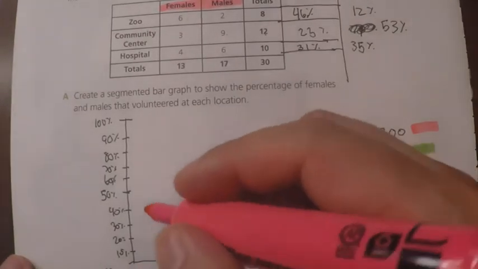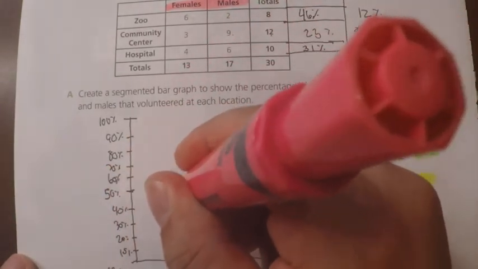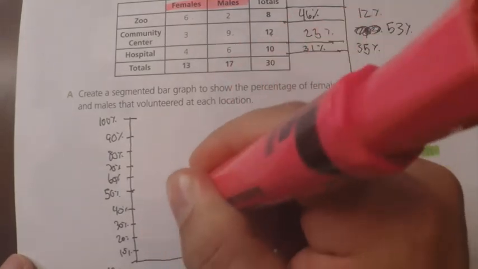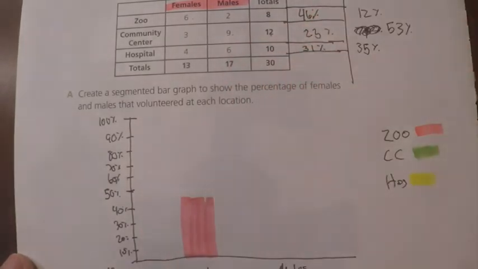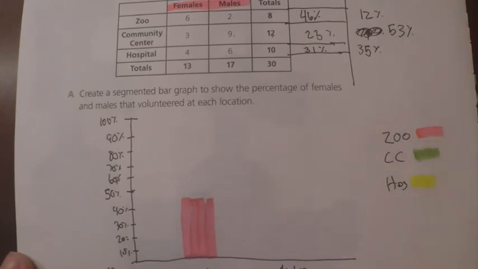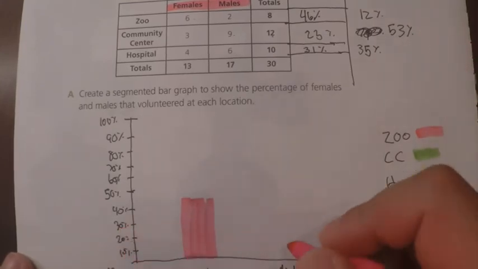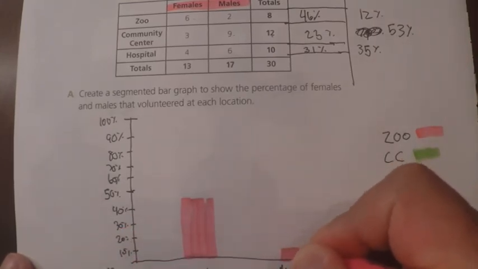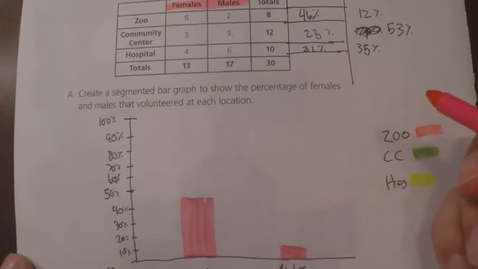So the first one's always the easiest, right? Because we just have to go up to about 46, which looks like it's about right here. So that's how many worked at the zoo. If we're looking at males, it was about 12%, which is just right about there. Now the next one, community centers, was 23%.